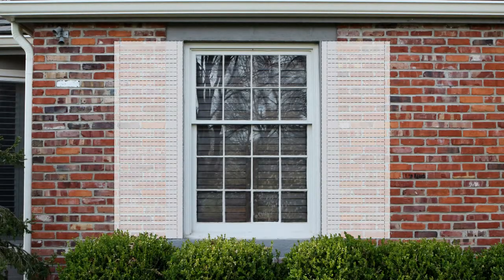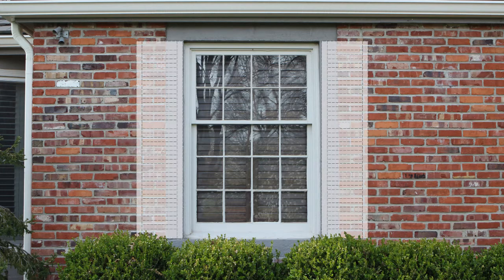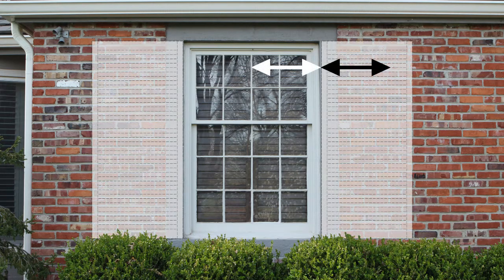Fixed shutters that flank the window on either side ideally should appear to have the ability to swing and cover the window opening. If this is possible, divide the width measurement by 2 for the individual shutter width. Windows wider than 64 inches will need to use shutters that are narrower than optimal. Simply use the widest possible to accent the home. Never use shutters that are wider than the window.